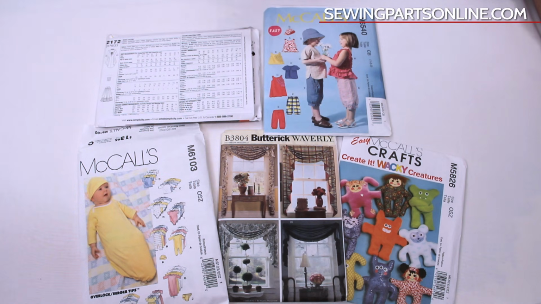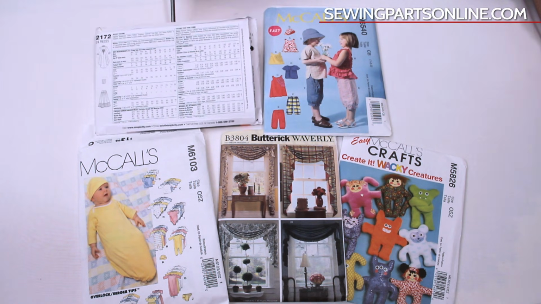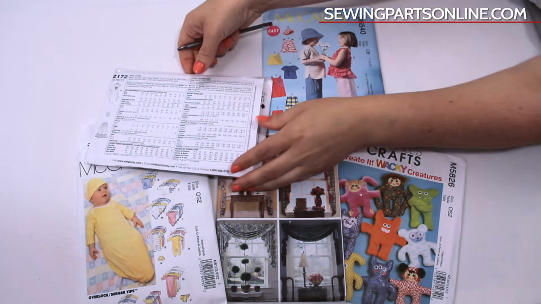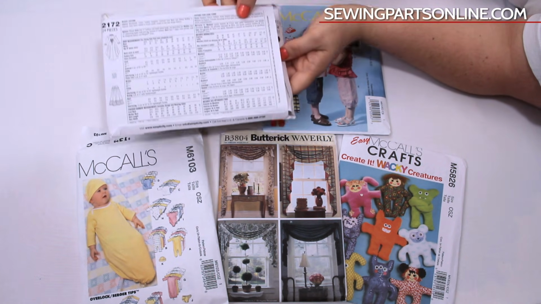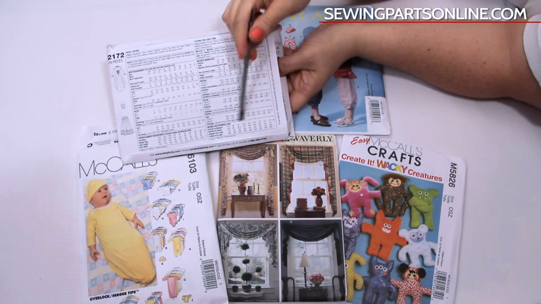Think of a pattern like your recipe card. For the most part, it tells you a list of supplies as well as step-by-step instructions. The trick is knowing how to read it. After all, these things can look pretty overwhelming at first.